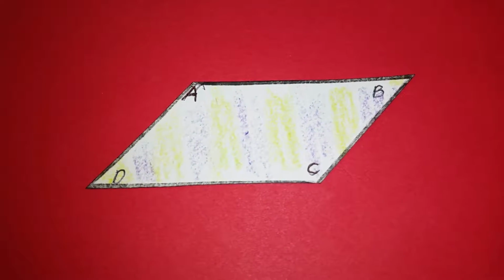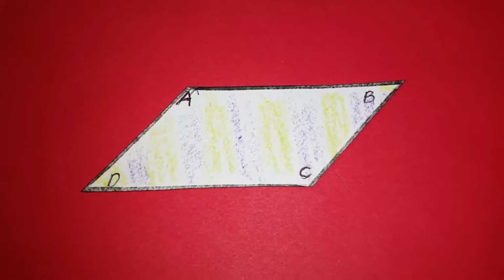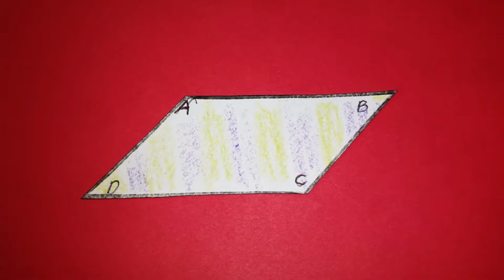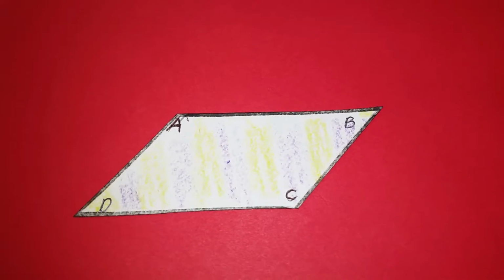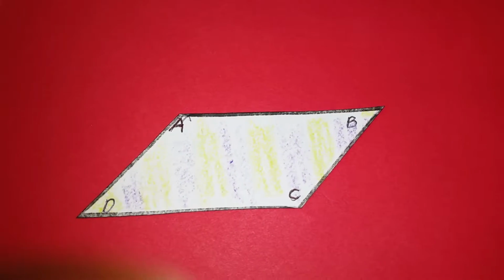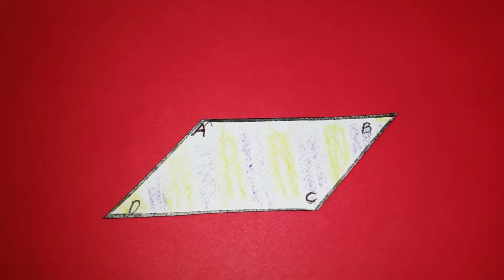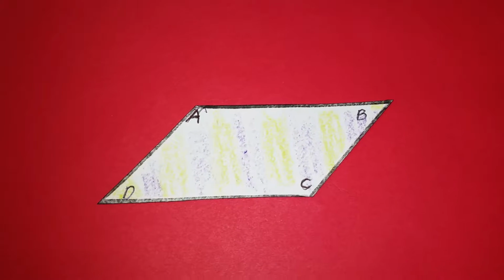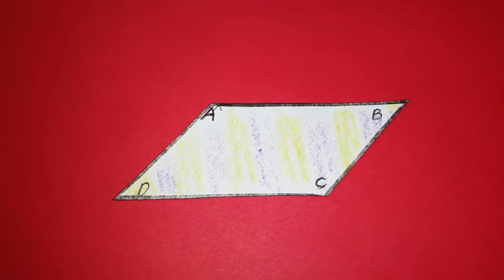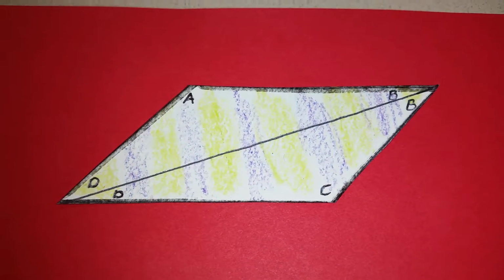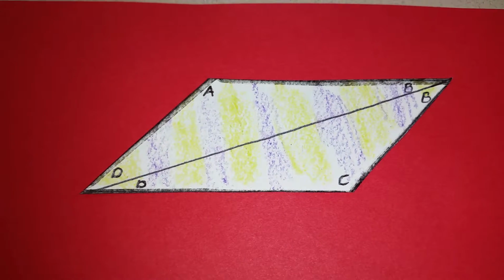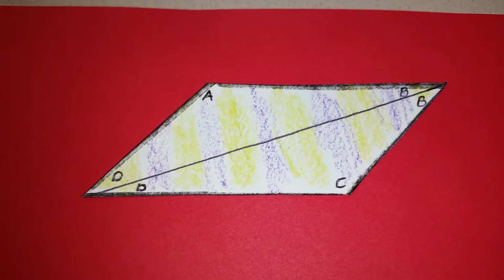So here's a parallelogram. Typical basic parallelogram ABCD, and it's colored. Isn't that just beautiful? So we've labeled it. We're going to draw one of the diagonals, in this case the long diagonal. Okay, so there's the long diagonal, and we're going to cut that.